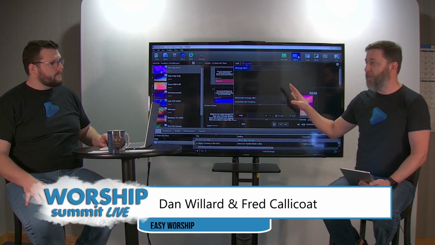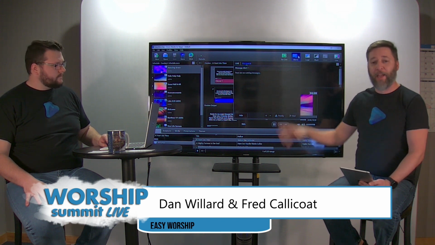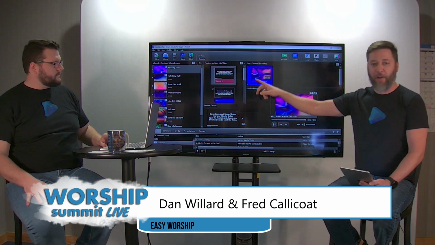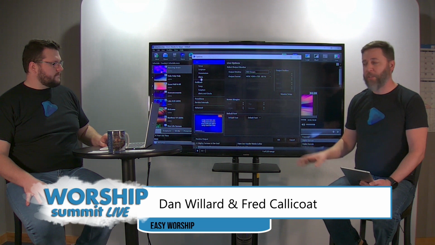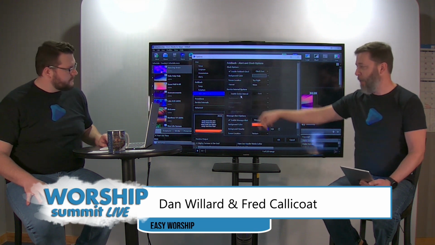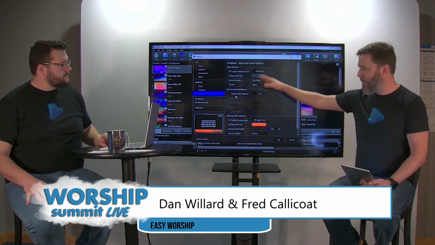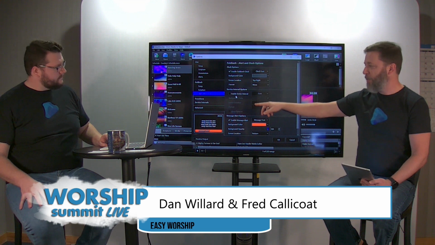So all of the settings for your alerts can be set up in the options menu. And again, that's under your edit menu and then options. And you have your live alerts and then foldback alerts and clocks. And that's where you can set up. You may not be able to see this here, maybe kind of small, but there's a clock option, service interval option, and then message alert option.